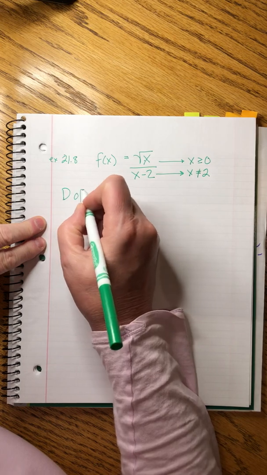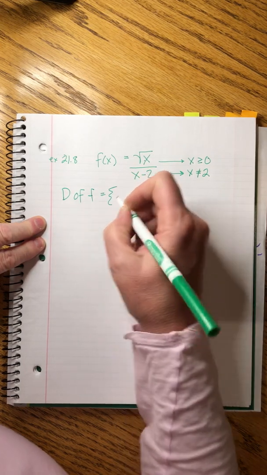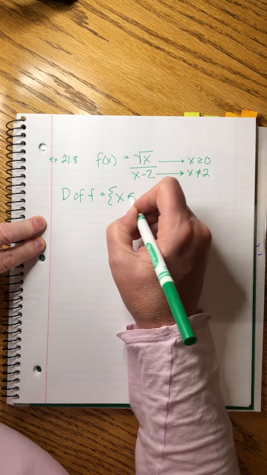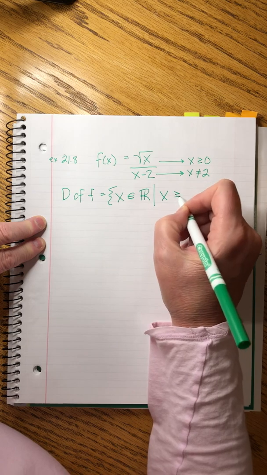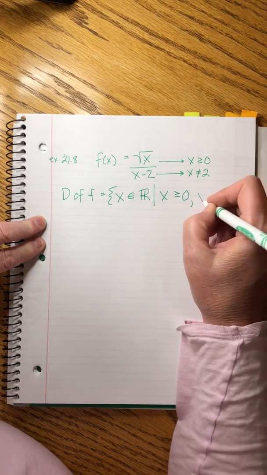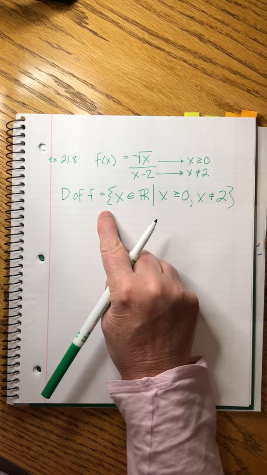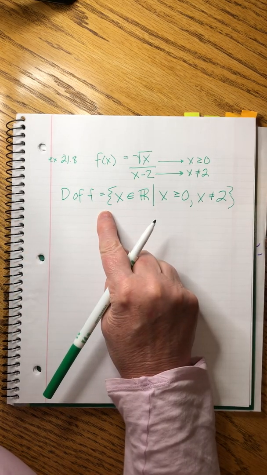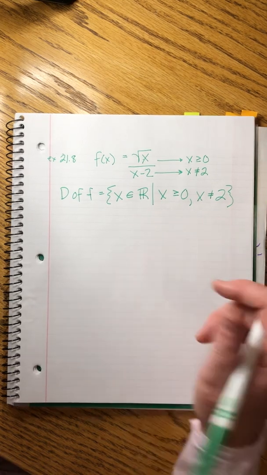So I know that x has to be greater than or equal to 0, but x can also not be equal to 2. Do you see how I've got an x in 2 places, so I have to have 2 different rules? So to write the domain, that's pretty easy. The domain of f is the set of all numbers where x is an element of the reals such that x is greater than or equal to 0, but also x is not 2. Yeah, you can just put a comma in between them. That's fine. All right? That's our domain.